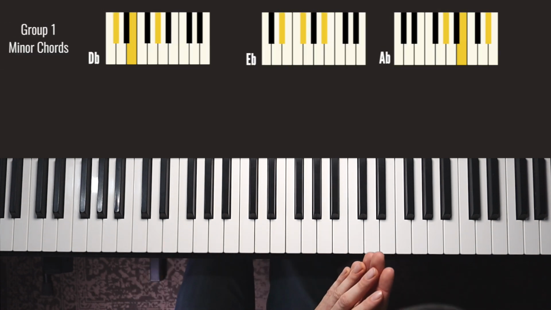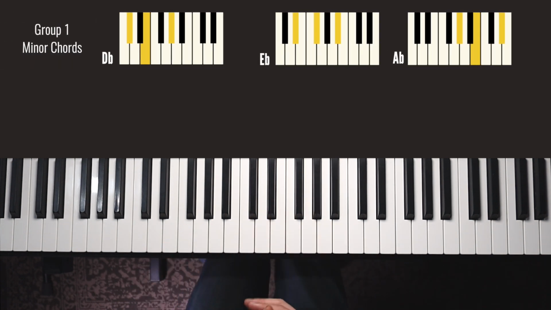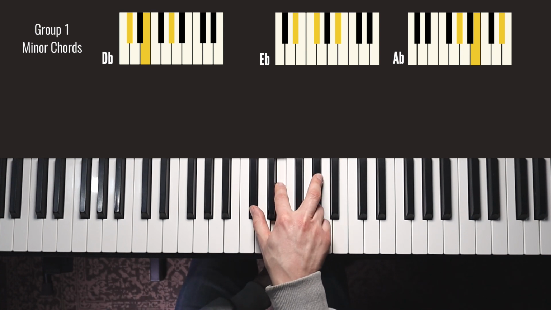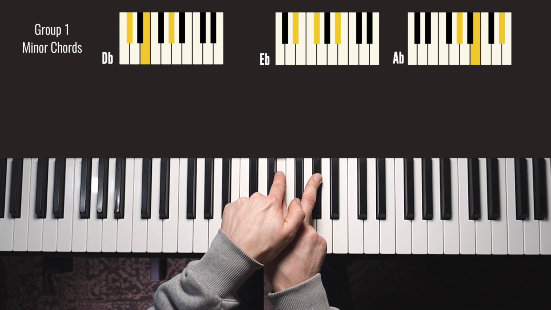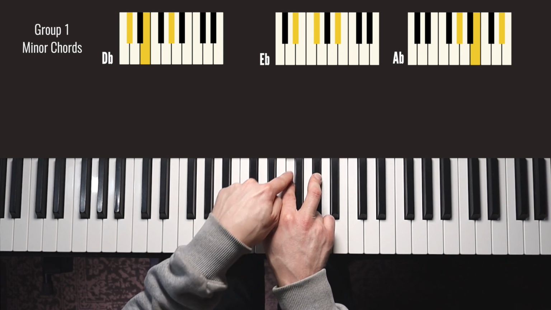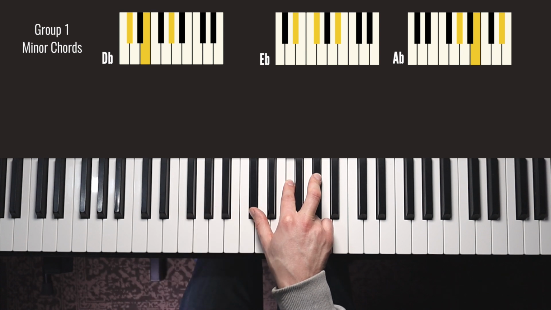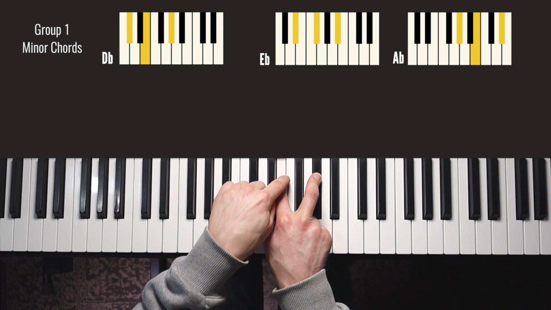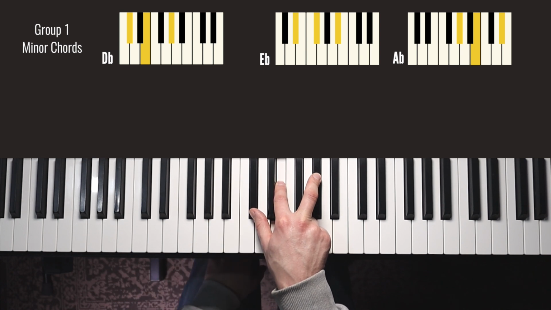So if we look at the first group first, the D flat, E flat and A flat, well, D flat minor is this. So we now have the other white note in the middle. This was D flat major, wasn't it? This is 2 whole steps away from the root. So now we want the minor third, half step lower. So now it's 1.5 whole steps away from the root.